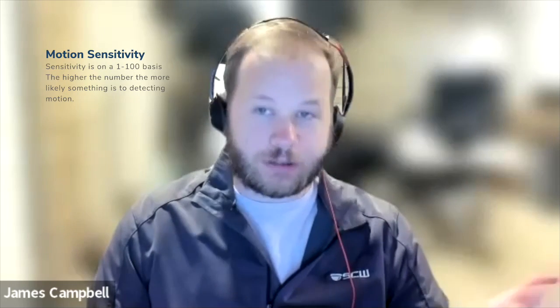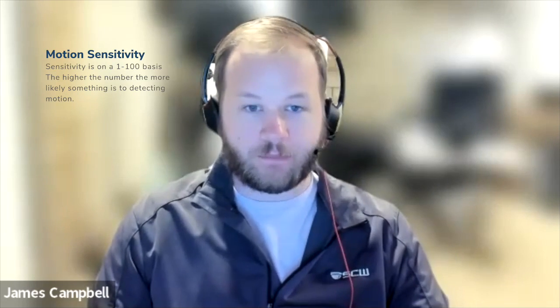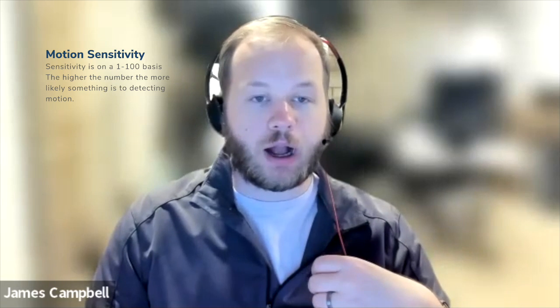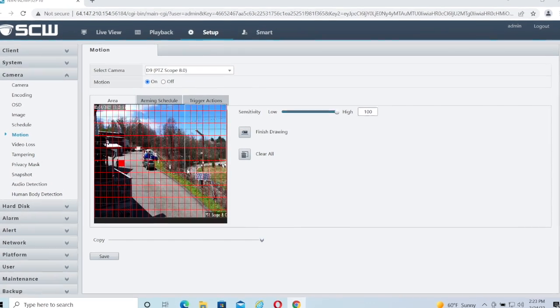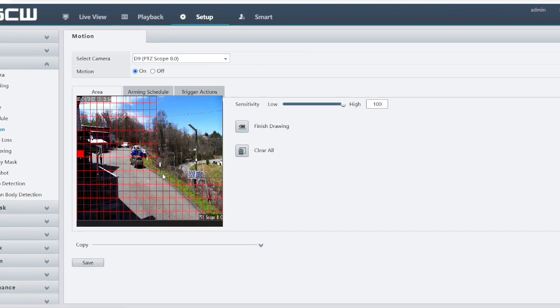So sensitivity is going to either reduce or increase the amount of detections you're going to get, in simple terms. The grid, on the other hand, you can see here, is based on the detection area. So basically anywhere there's a grid within this box, in this live view image we're seeing, it's going to detect motion. There's plenty of situations where you want to tweak that motion grid.